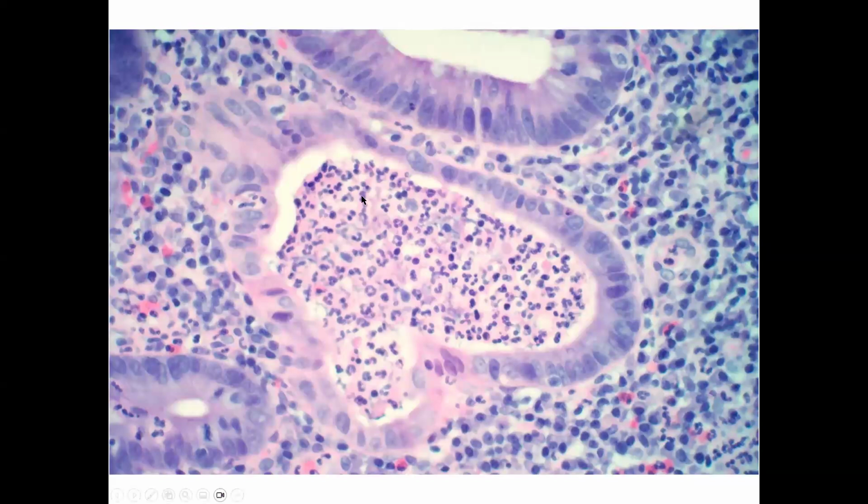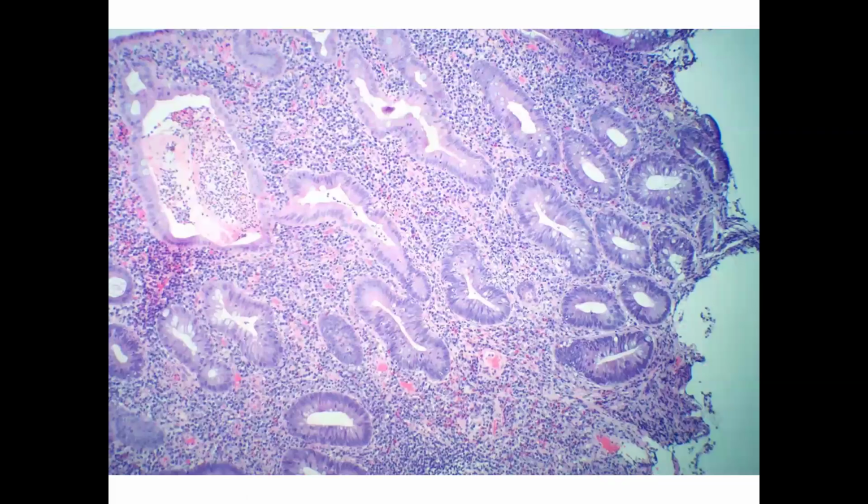When the neutrophils fill up the gland and create this pocket of neutrophils, this is a crypt abscess, another type of active colitis. Here's an example on low power where the space between the glands is very expanded. There's some really funny gland shapes here. There's decreased gland density, and the spacing is a little bit irregular compared to before.